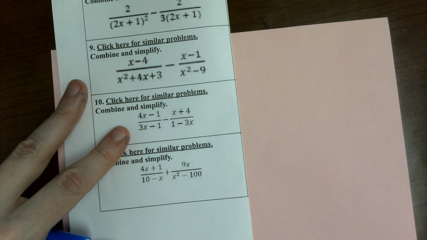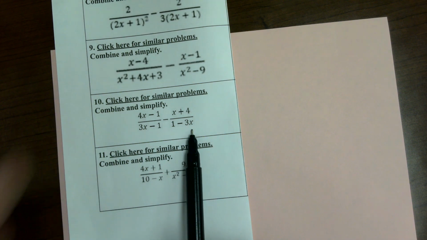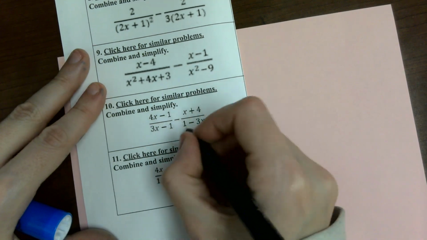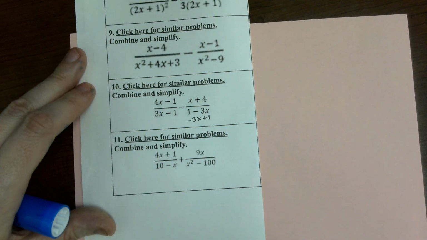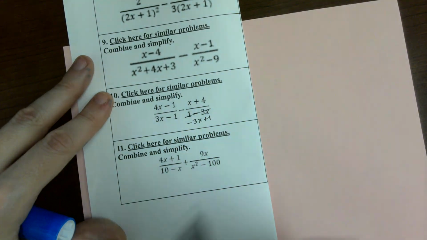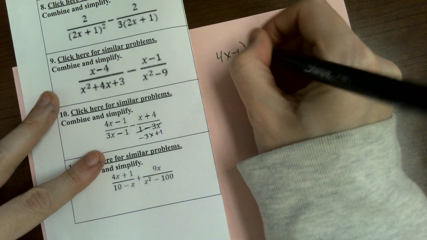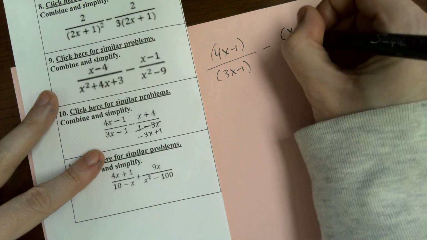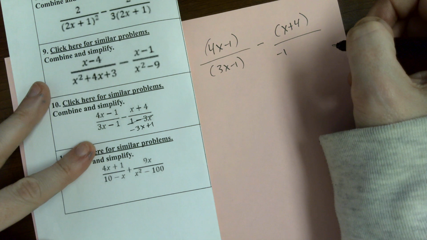guys, what we've got going on here is we've got backwards binomials. And if you've got a backwards binomial like this, write it forwards. And then if the leading term is negative, factor out a negative 1. So this is actually, I'll write it over here. So we've got 4x minus 1 over negative 1.